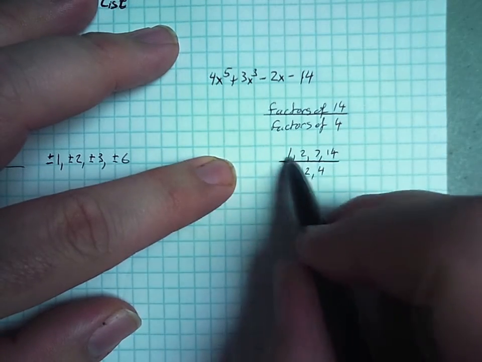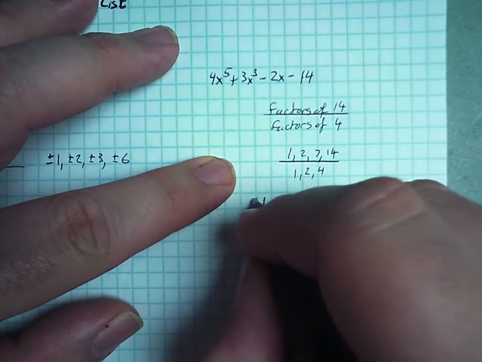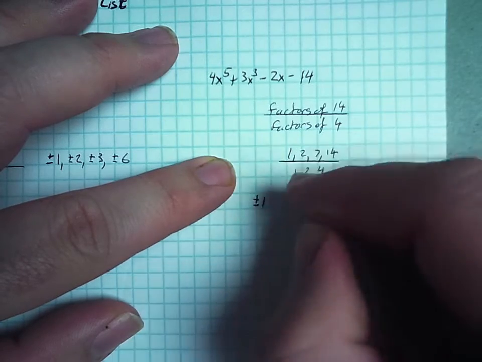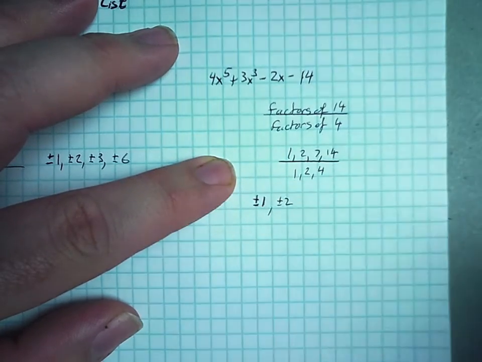I start with the 1 on the bottom. So 1 divided by 1 is 1. Don't forget to put that as plus or minus. So plus or minus 1. 2 divided by 1 is 2. So that's plus or minus 2.